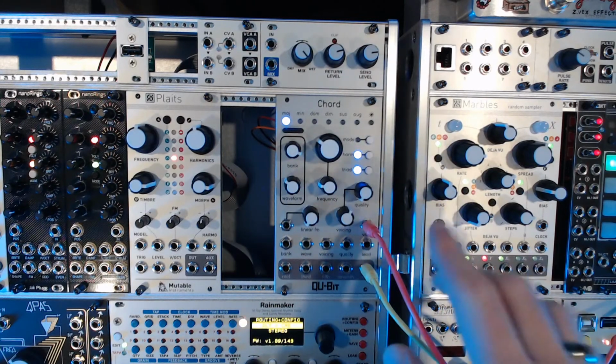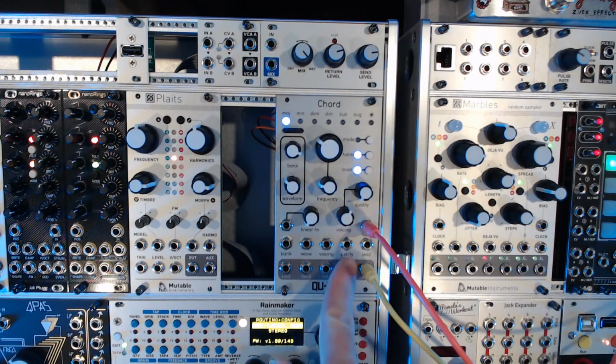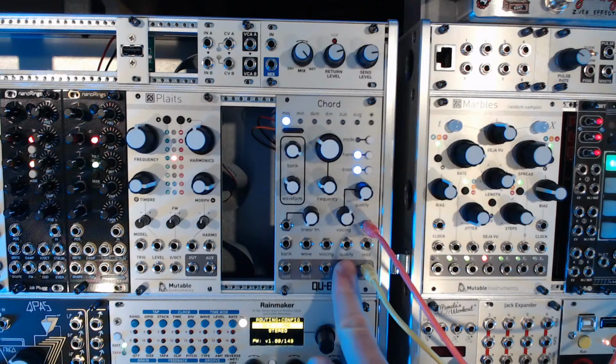So when it's there, you might have noticed that there's an extra jack down here that's called a lead. The reason for this is that you can take the seventh out of the chord, so remove that, but then you can actually use it sequenced separately with its own volt per octave input to have a melody that's also automatically quantized to be in tune with the key, which is cool.